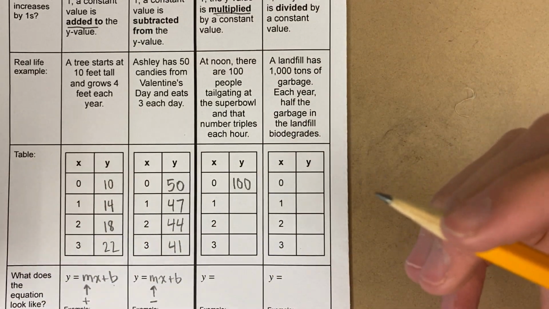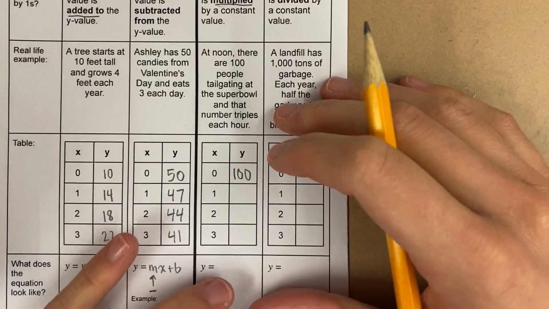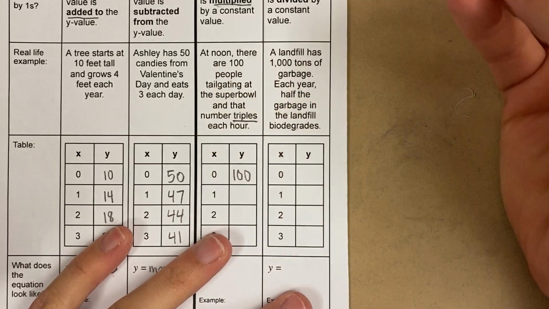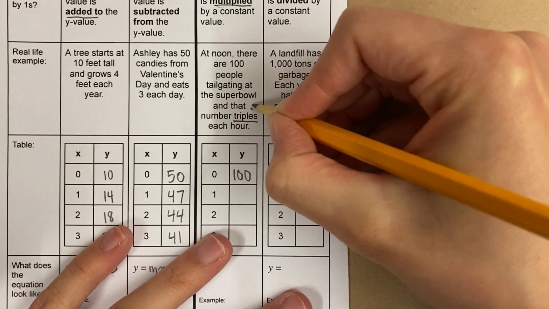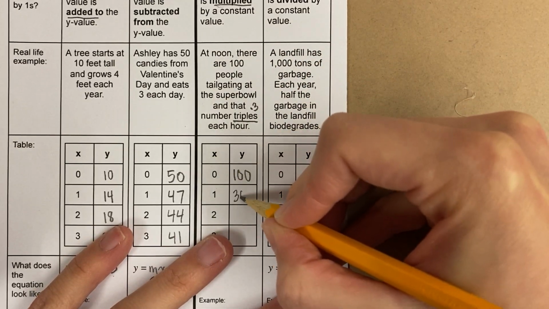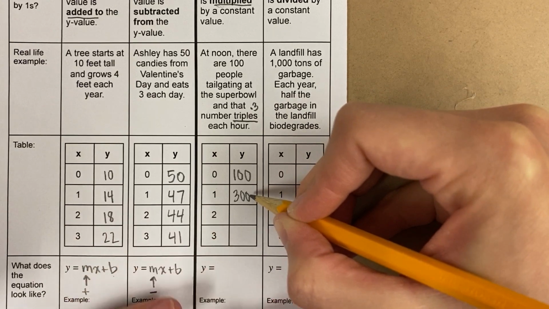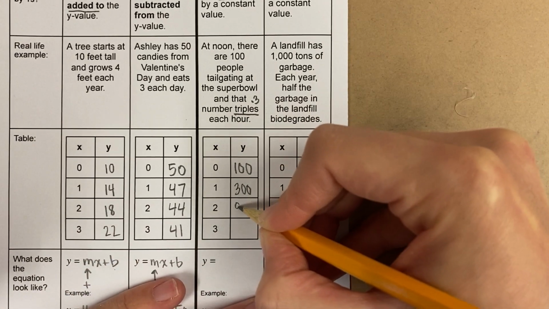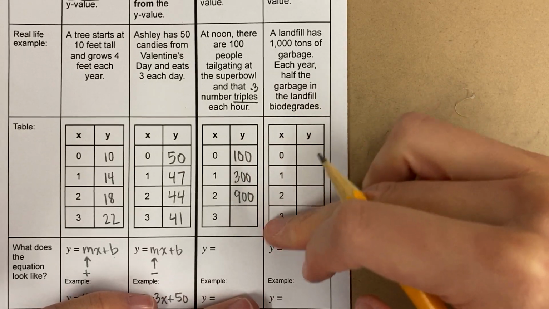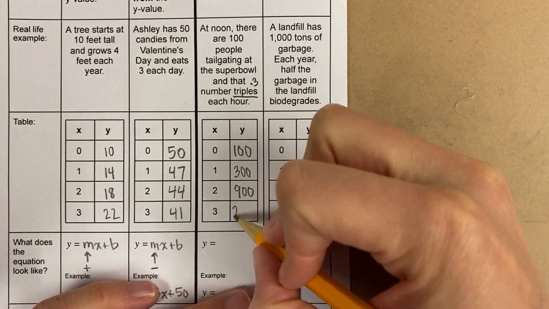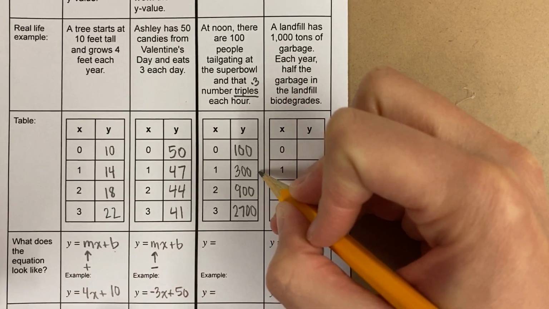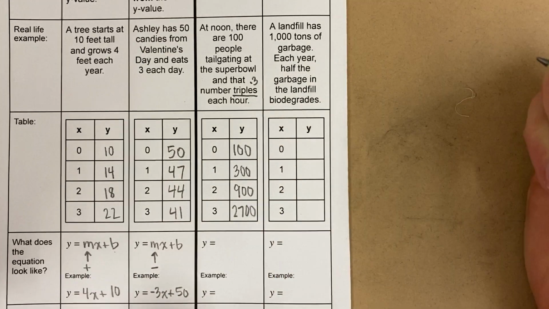And then what happens? Well, as the game gets closer, the next hour, more people arrive. It says that number triples. What does that mean? Triples means multiplies by 3. So at 1 o'clock, there's 300 people tailgating. I'm multiplying by 3. At 2 o'clock, there's 900 people tailgating, right? And by the time the game is about to start at 3 o'clock, there's 2,700 people tailgating, okay? Notice this is times 3, times 3, times 3.